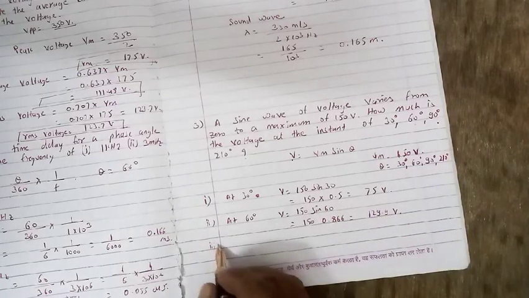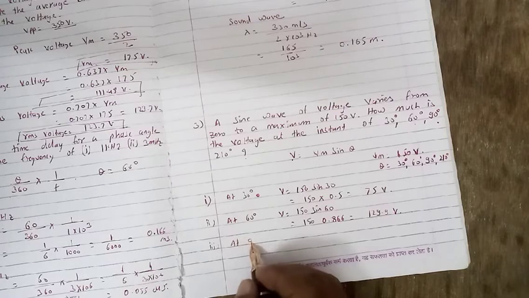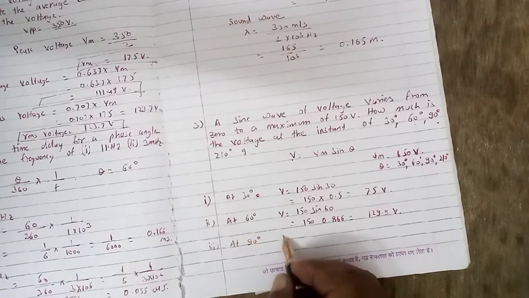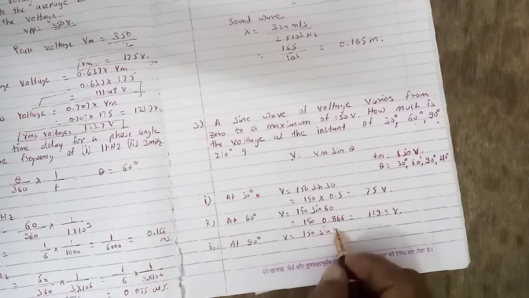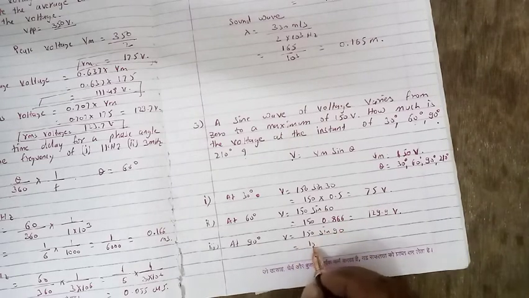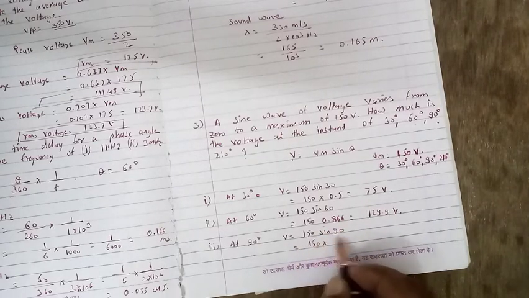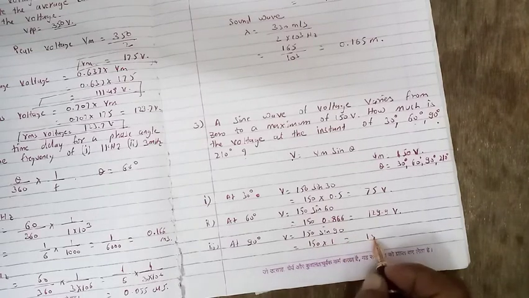Then for the third number, at 90 degree, V is equal to 150 multiplied by sine 90, it is 1, and that's why you are getting 150 volt.